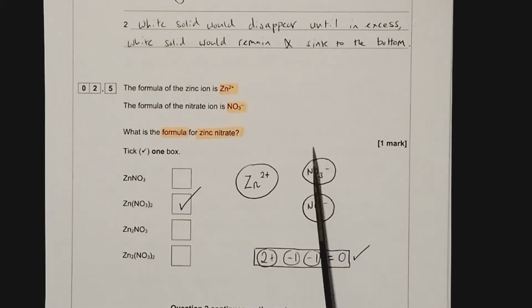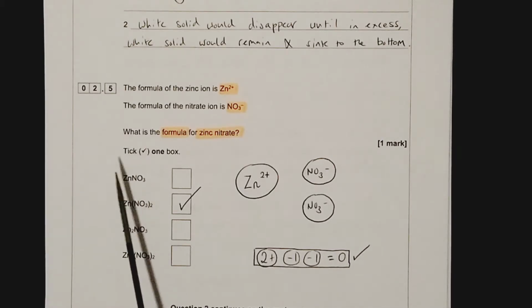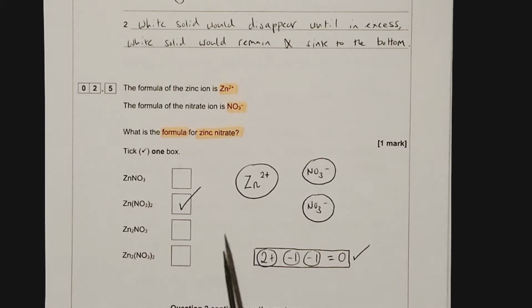We'd need 2 -1s to cancel out a 2+ charge, because that would give us an answer of no overall charge if we did so. And the only formula present which matches that ratio of 1 zinc to 2 nitrates is Zn(NO3)2. This formula here.